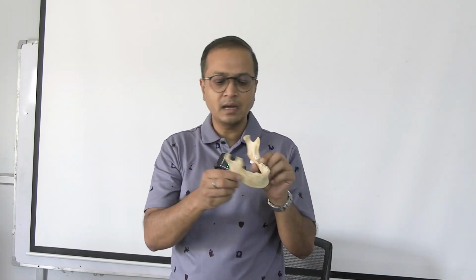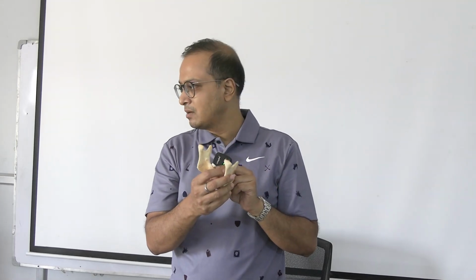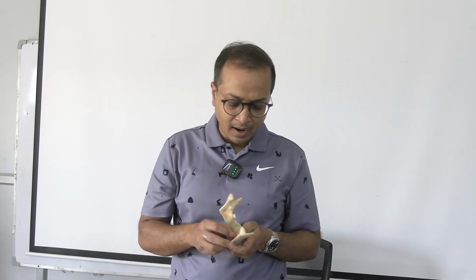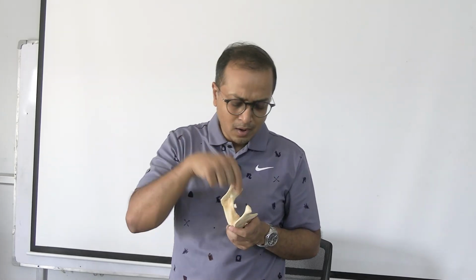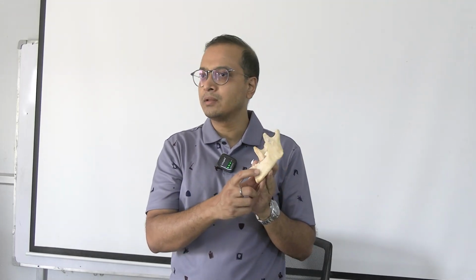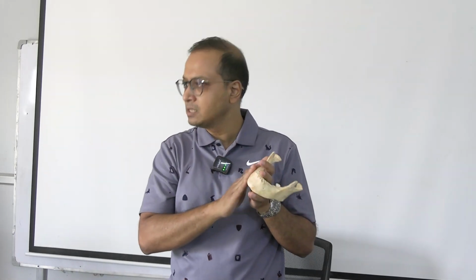The external surface has a rough area present here. The inner surface also has this foramen and a bony projection. We call it the spine, also known as the lingula, but we are not complicating with the spine. Other than the spine, we have a foramen. That foramen tracks to a canal exiting through this anterior foramen. So it has a tunnel within this bone, which we call an intraosseous tunnel, covered by bone.